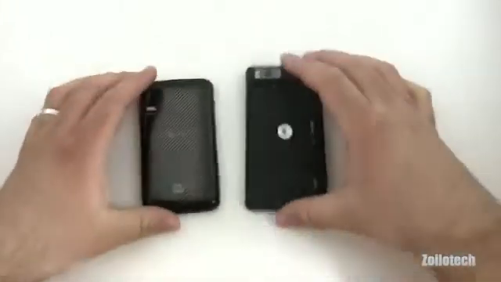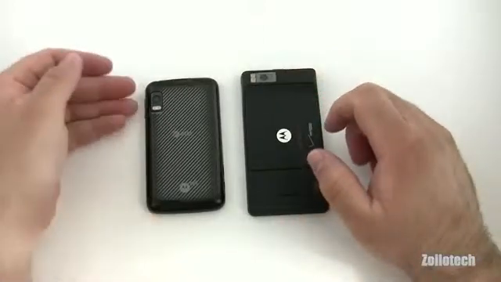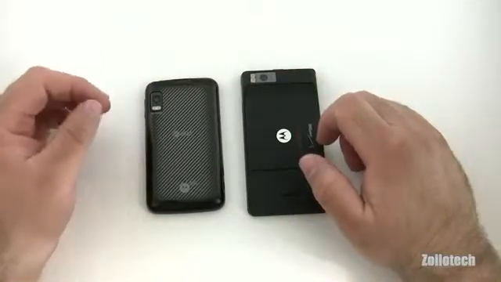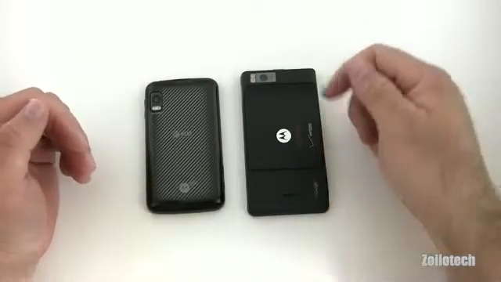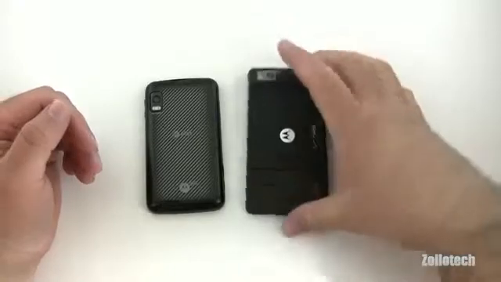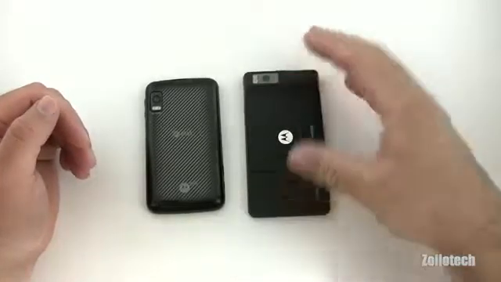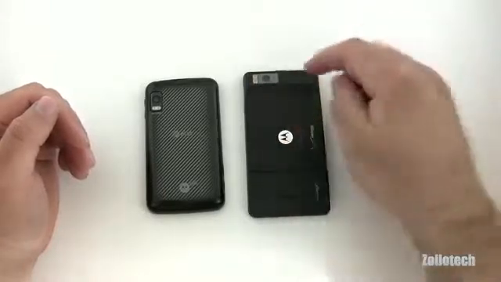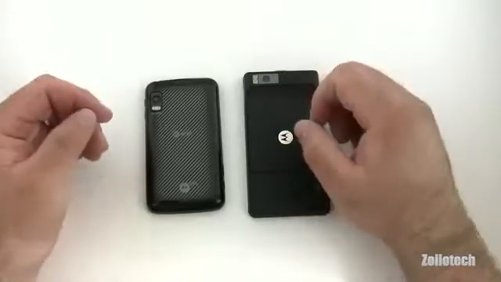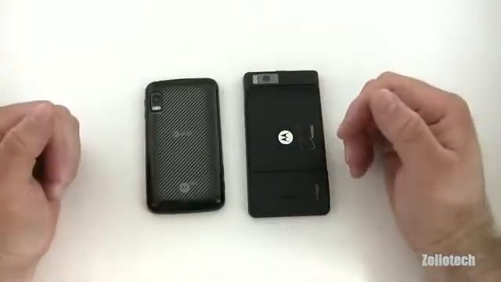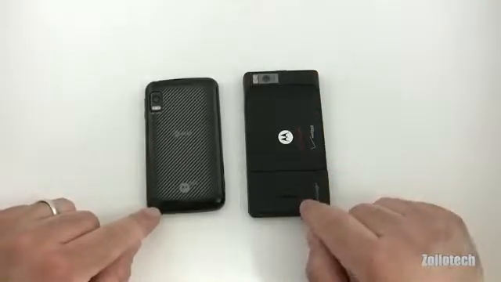Now on the back, we have very big differences as far as what we get. On the Atrix, we have a 5 megapixel dual LED flash camera that takes 720p video. On the Droid X2 we have an 8 megapixel camera, as you can see, maybe it says right there, that also has dual LED flash and records in 720p. But that's really about where the similarities end. They both have cameras and dual LED flash, but the similarities kind of end there. As you can see, we have speakers down at the bottom.